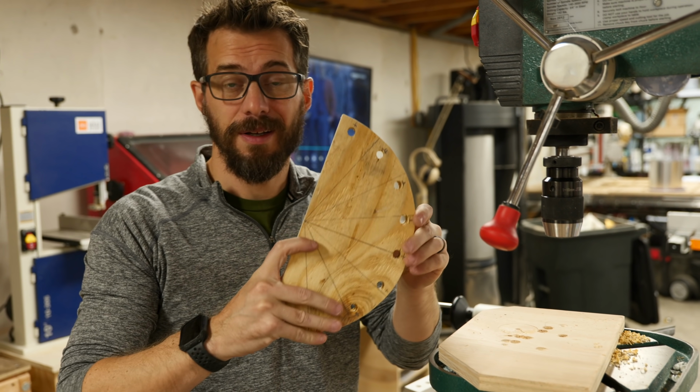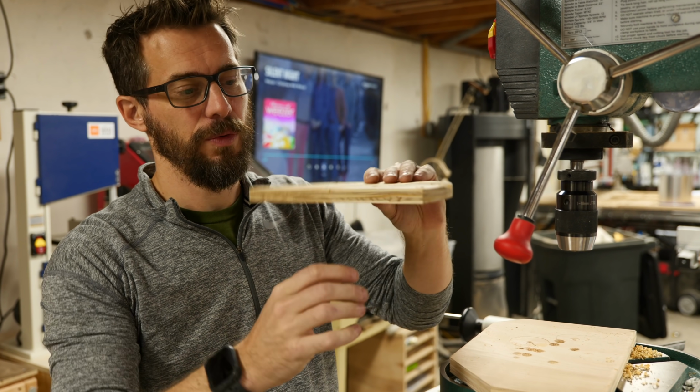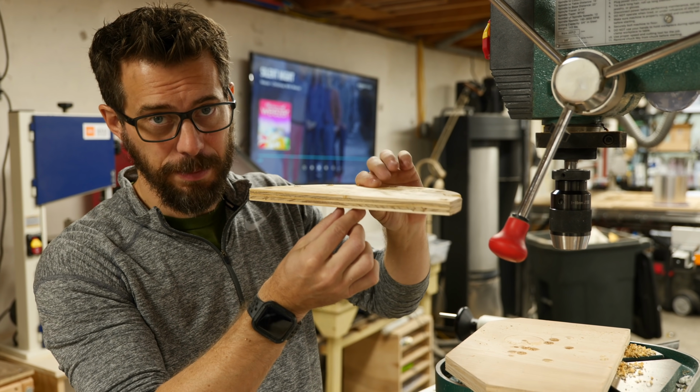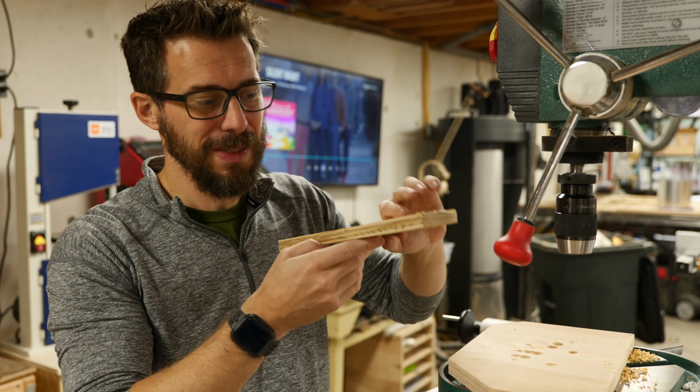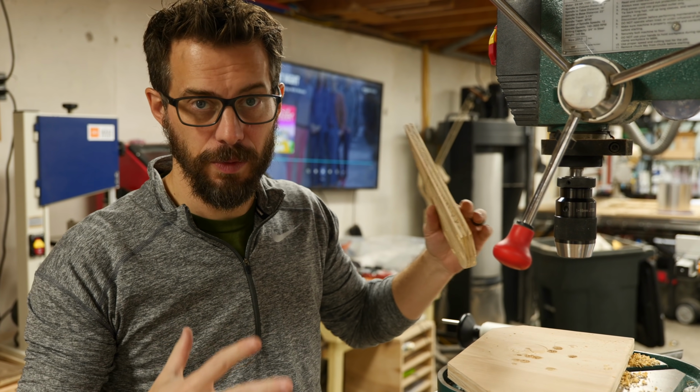Now to get this mounted on the top of the metal pipe, I need to figure out a way so that it can drop into the pipe so it's not permanently attached. It's just going to be easier to be able to take this whole thing apart when we're not using it.